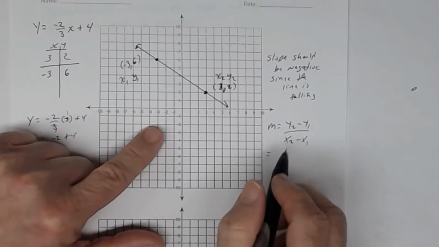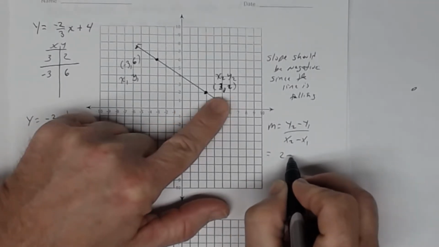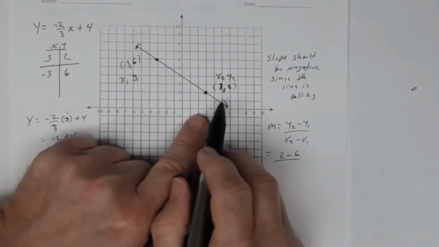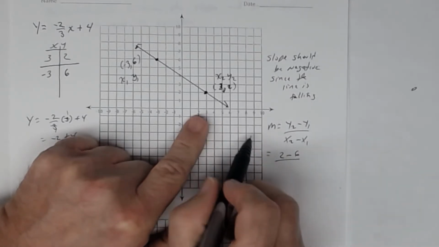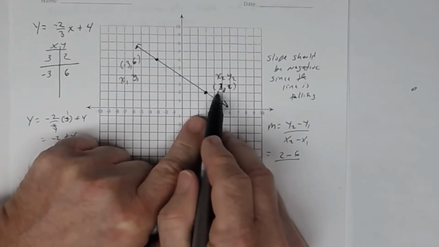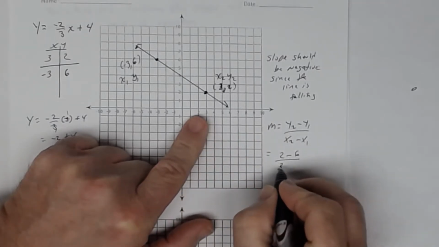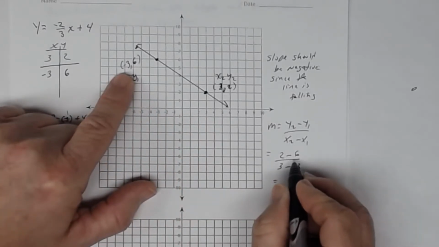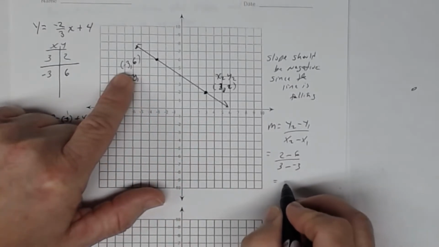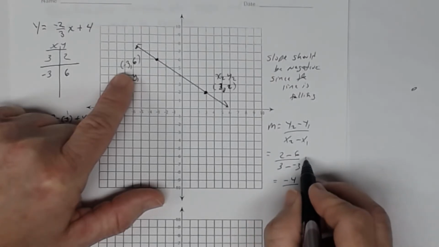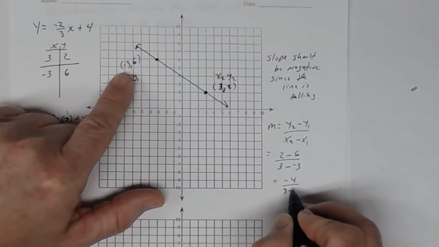The order does matter. So 2 subtract 6 divided by, since the 2 here came from that y2, I've got to put 3 first in the denominator. So 3 subtract a negative 3. So 2 subtract 6 is a negative 4. 3 subtract a negative 3, remember that means 3 plus 3, right?